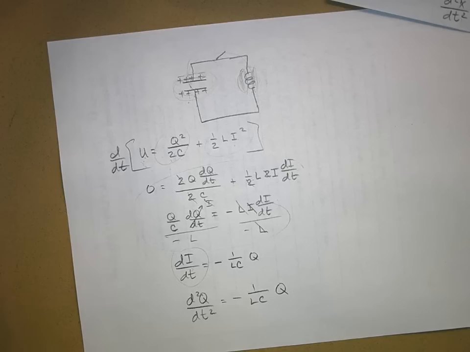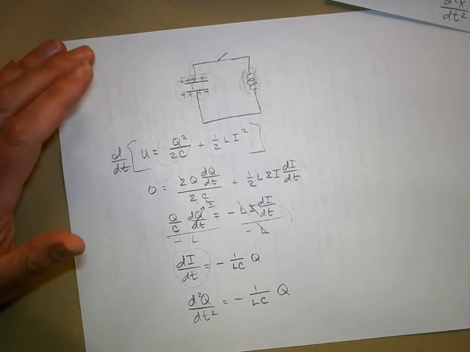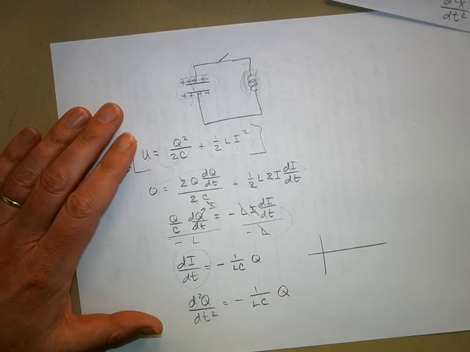Well, simple harmonic motion of what? It's a simple harmonic oscillator. I really should call it an oscillator because what is oscillating here in the form of a sine wave or a cosine wave is the charge on the capacitor. If I was to graph the charge on the capacitor as a function of time, I could do it with a cosine wave.